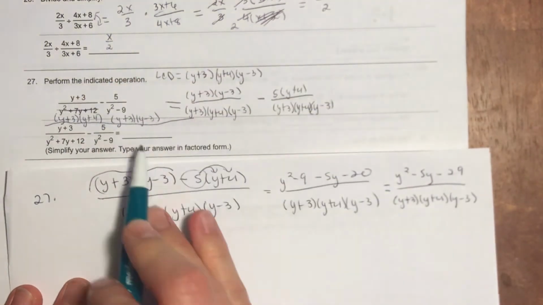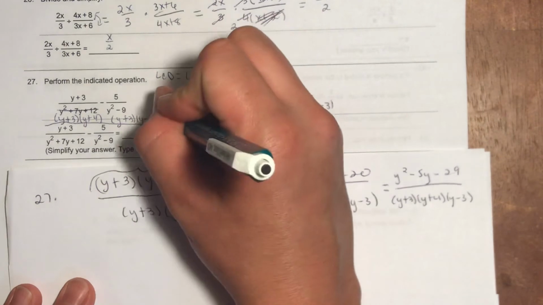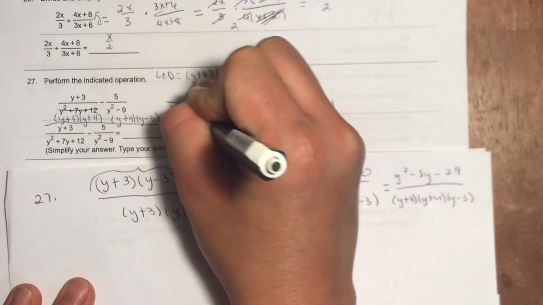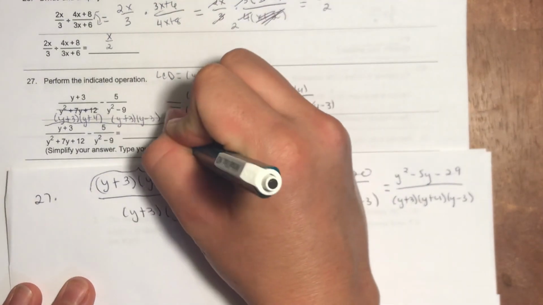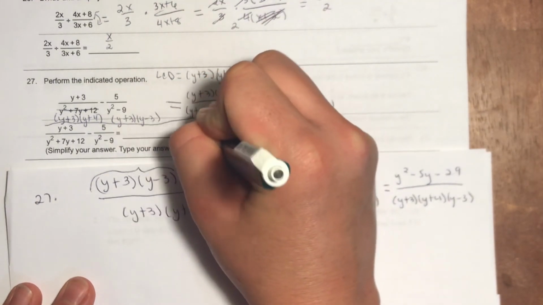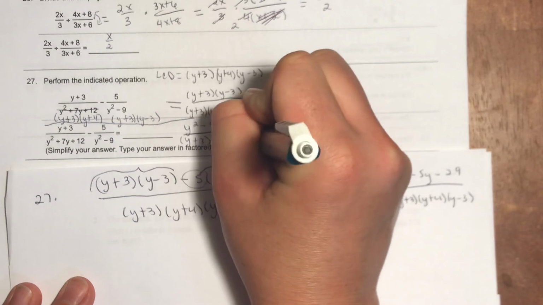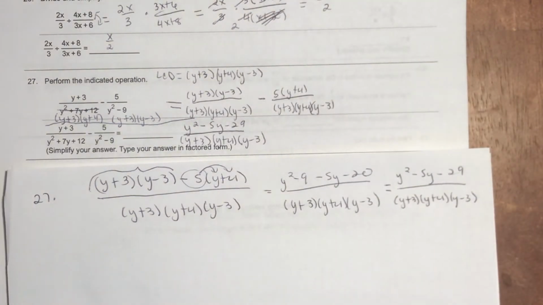I don't really have much room to write it here, but I would just type in y squared minus 5y minus 29 over y plus 3, y plus 4, y minus 3. And again, the factors in the denominator can really be in any order, okay? As long as you have those same exact 3 factors.